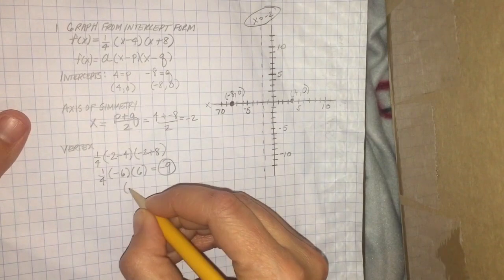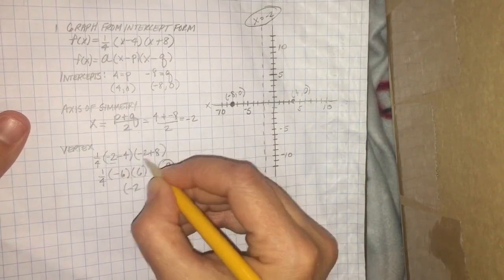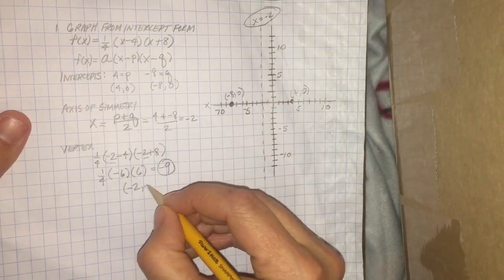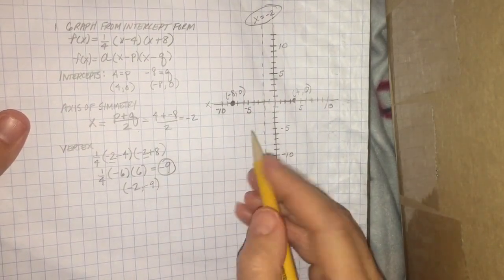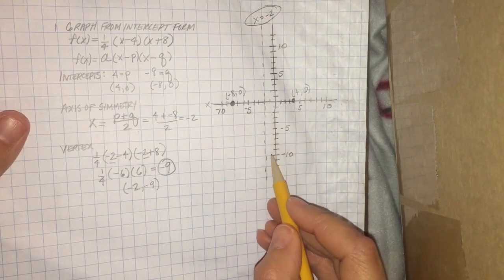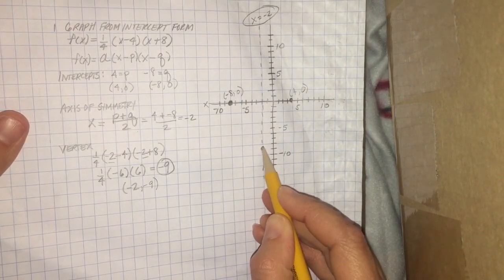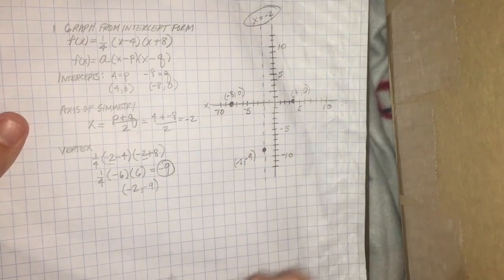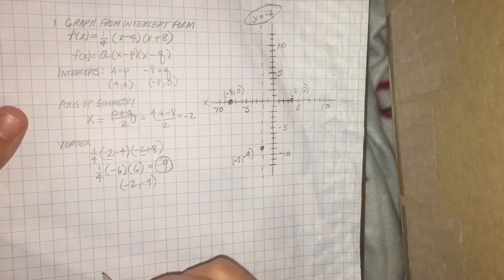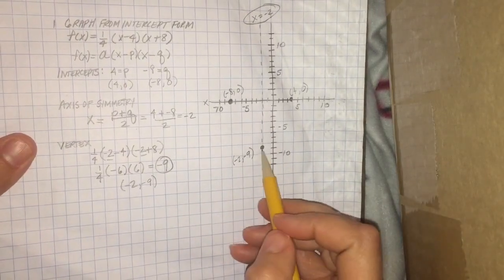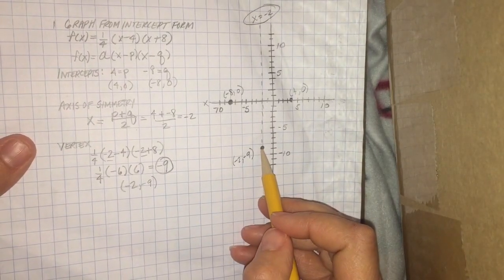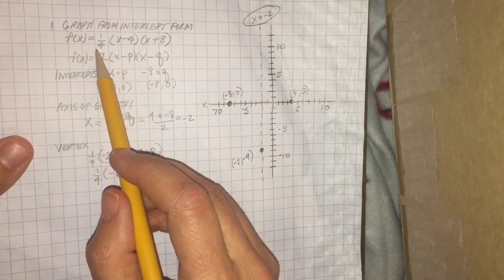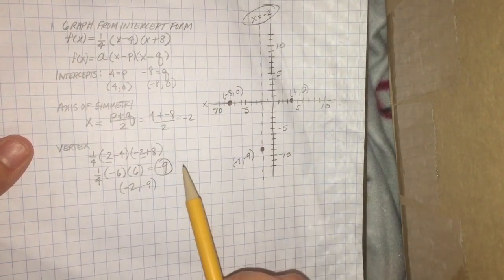Therefore, my vertex is at the point -2, which is the x value I plugged in based on my axis of symmetry, -9. So I can now go over to the graph along my axis of symmetry and place my vertex at -2, -9. As you can see, the parabola is starting to take its shape. We see the vertex, which again is a minimum value because the parabola opens upward because the a value is positive, and we see our two intercepts.